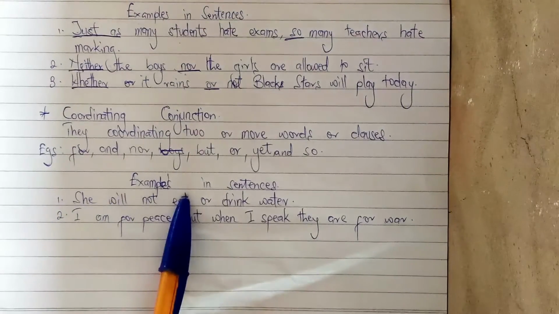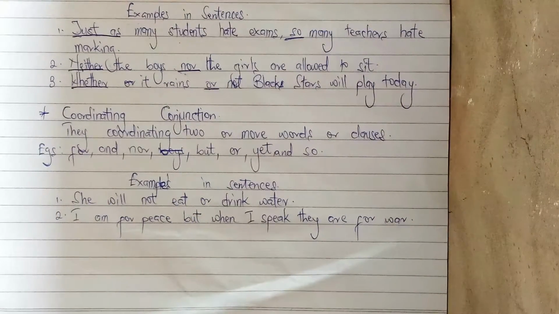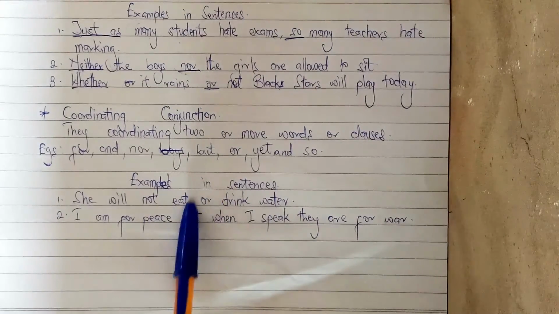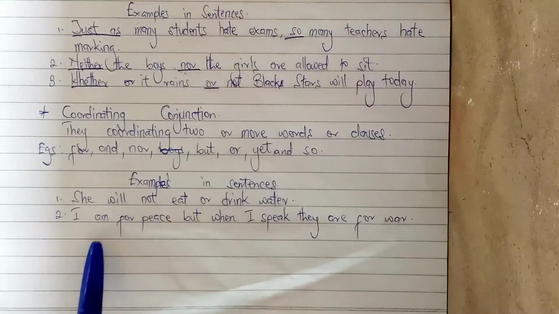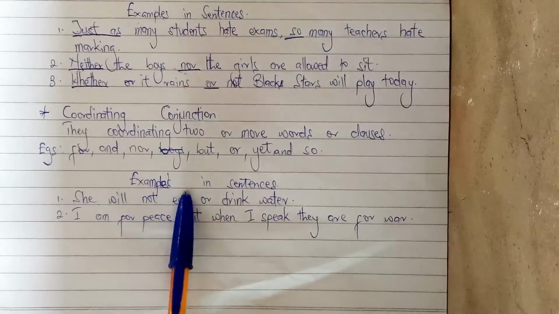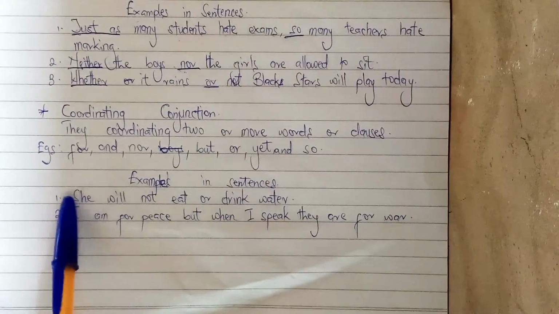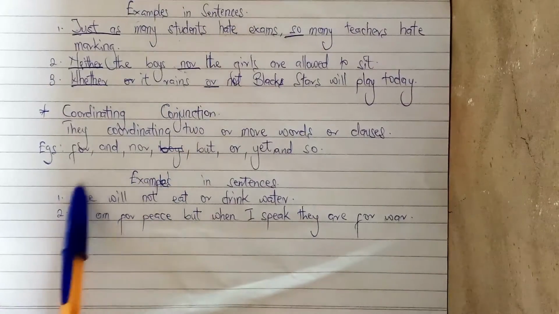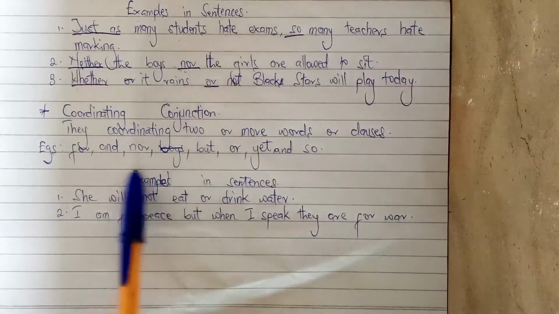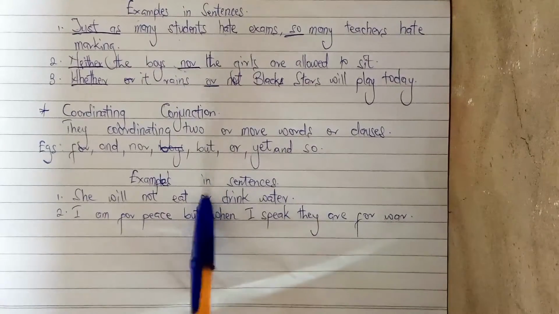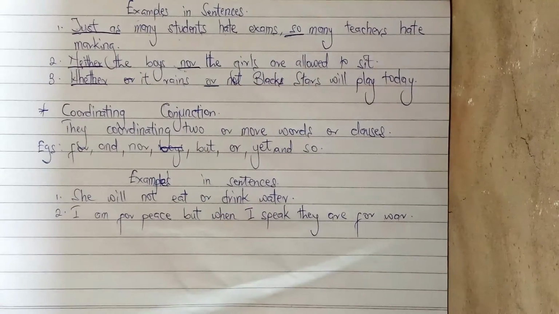She will not eat or drink. She would not eat or drink water. So or is used to join she would not eat and drink water. You should note that she would not eat can be a sentence. In fact, it is a sentence on its own. And then it is joined to the words drink water.